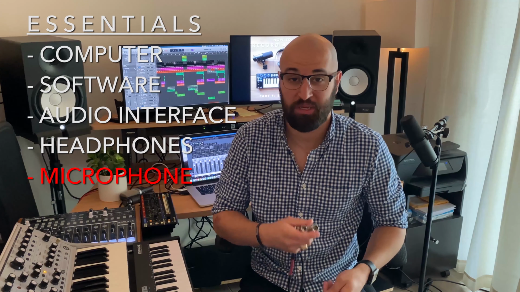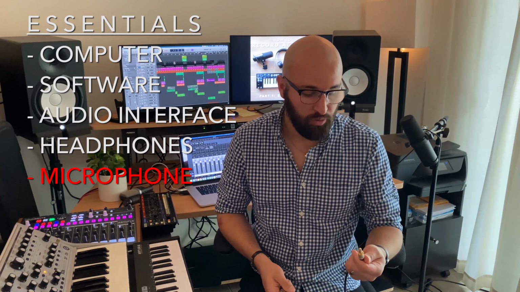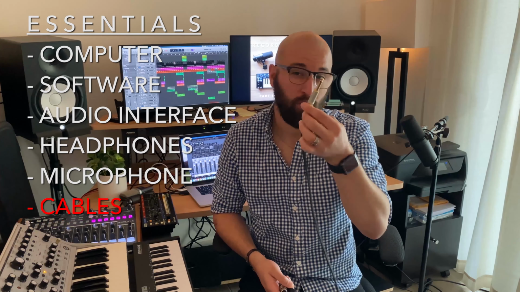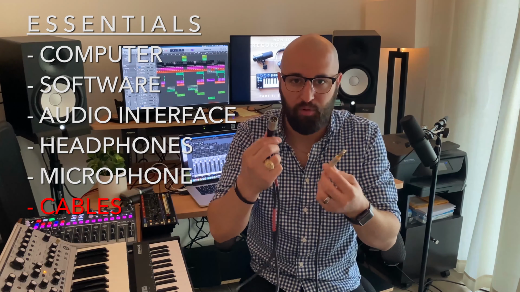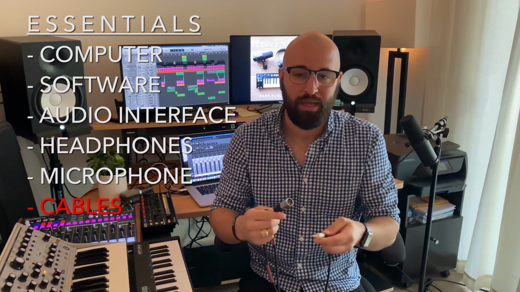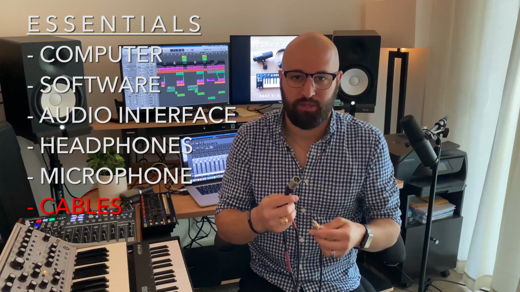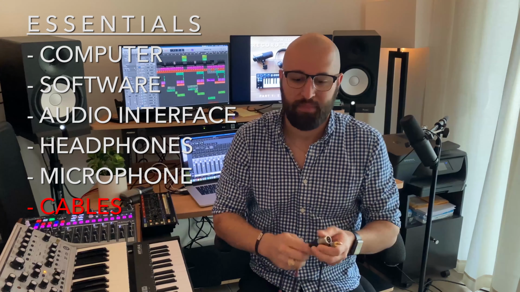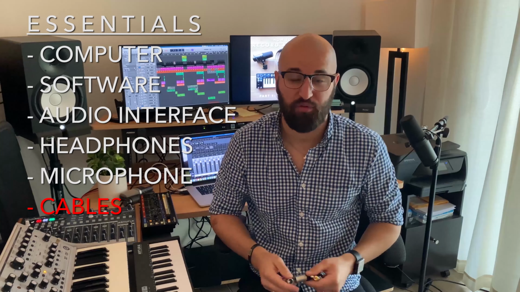So in order to actually get our signal from our microphones or instruments to our interface, we'll need an instrument cable or a 1/4 inch cable and an XLR cable or a microphone cable. And these are easily searchable, and I recommend just going to Amazon to start off getting some of these. You don't really need to go all out with basic cables to start off with.